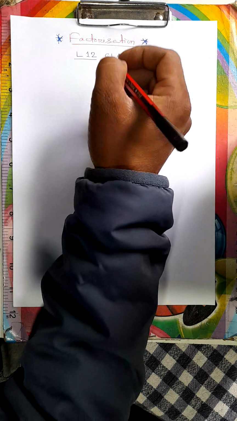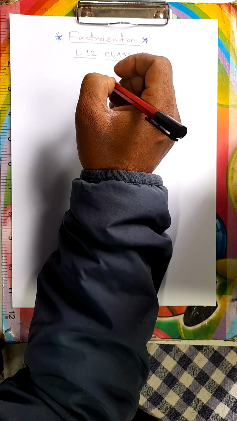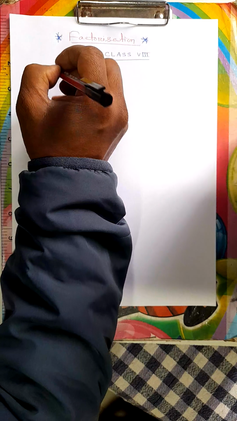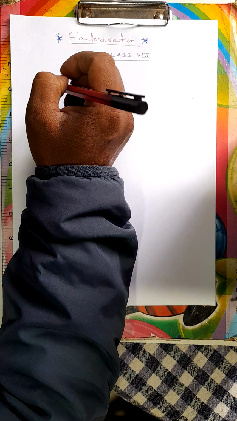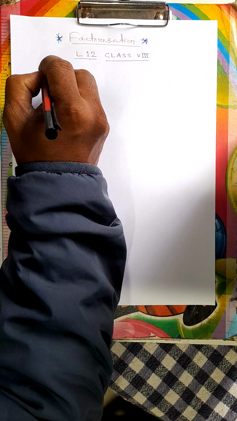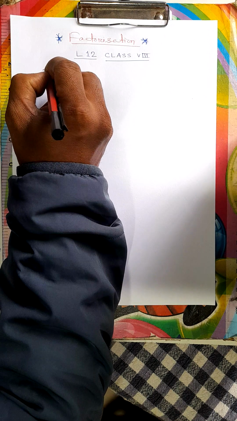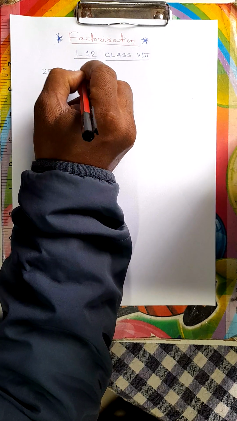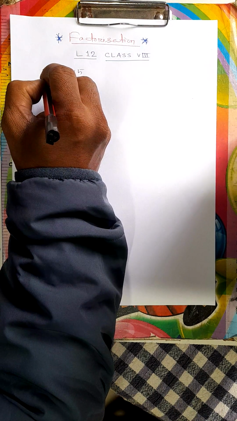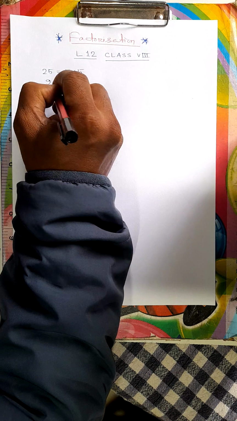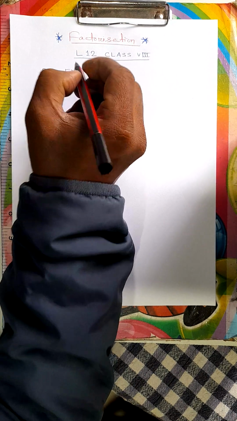Today we are starting a lesson on factorization of the Class 8 CBSE curriculum. This is lesson number 12. Earlier you have discussed the factorization of numbers. Say for example, the prime factorization of 25, you will write as 5 multiplied by 5, or 9 can be factorized as 1 multiplied by 9 or 3 multiplied by 3.